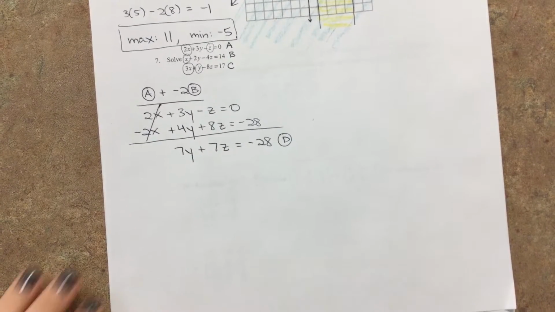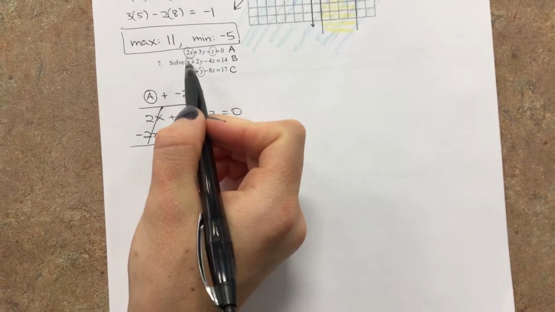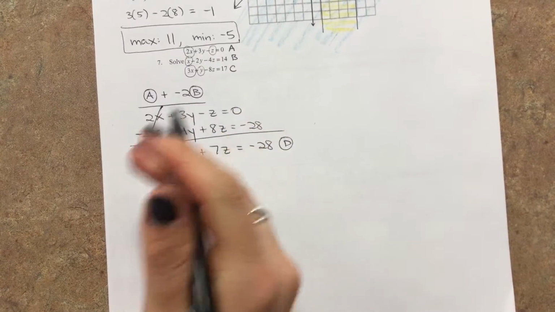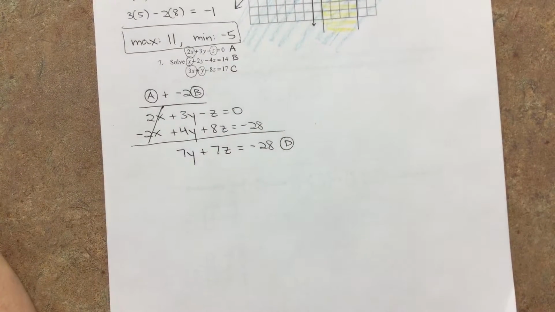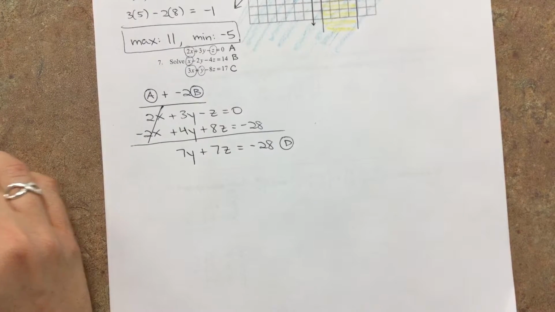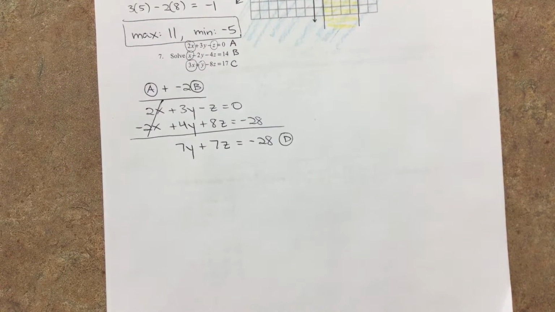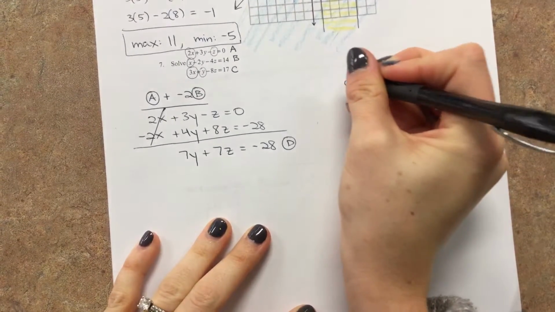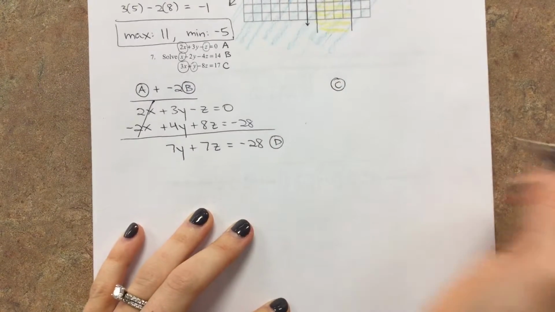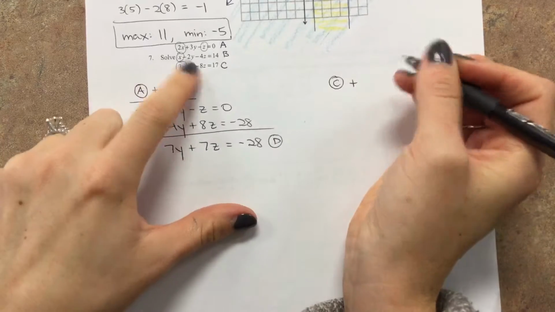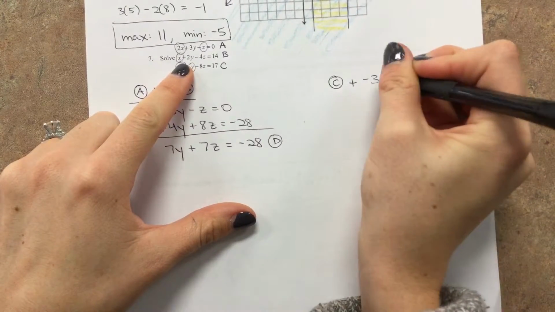Negative 3x, good. Because this x is by itself, that's why we choose one that's by itself, so you can easily manipulate it and multiply by anything you want. So if we multiply that x by a negative 3, then we'll get a negative 3x, and it'll cancel with our positive 3x. So we're going to leave C this time exactly the way it is, and then we're going to multiply B this time by a negative 3.